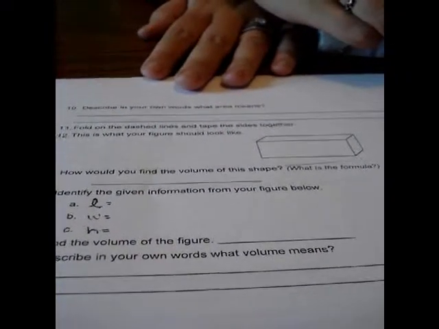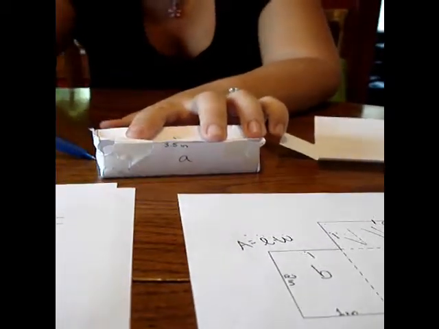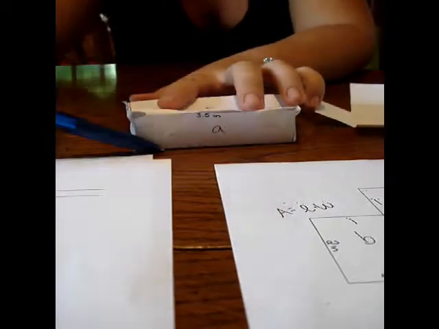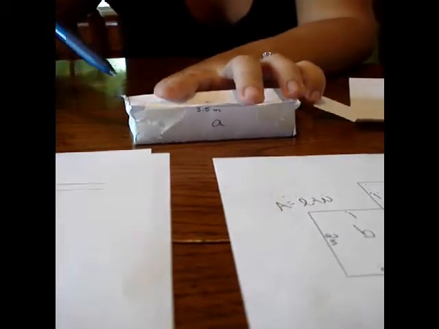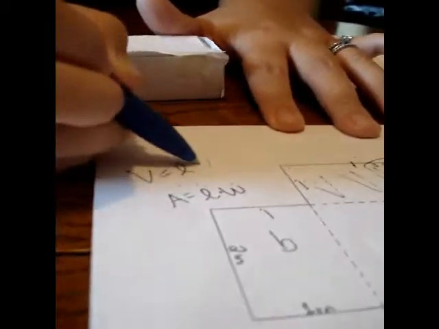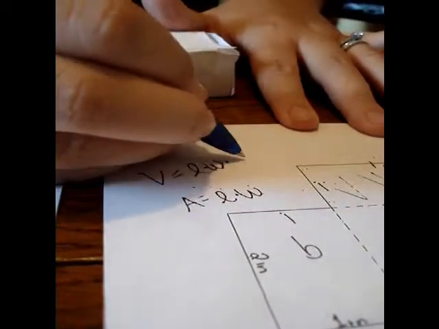So in area, we found length times width for the area. It's going to be really similar to that. So we had length times width before. We took this times this. But now we've got to get this last piece in here. So it'd be length times width times height. Okay, so for the volume, it's going to be length times width times height. Alright?